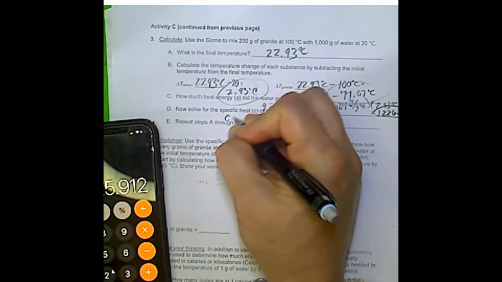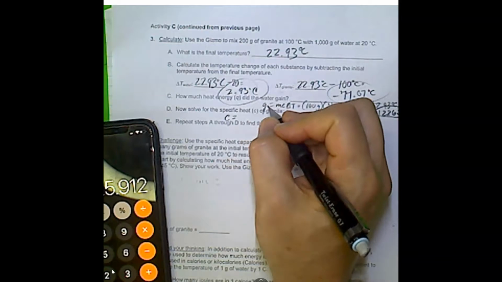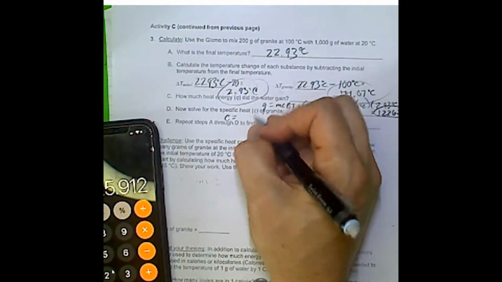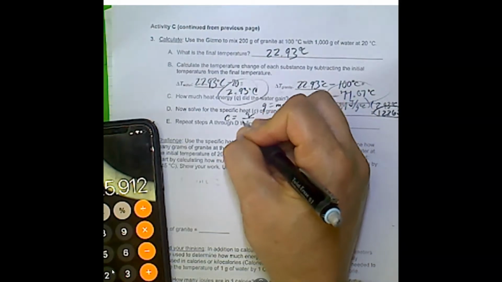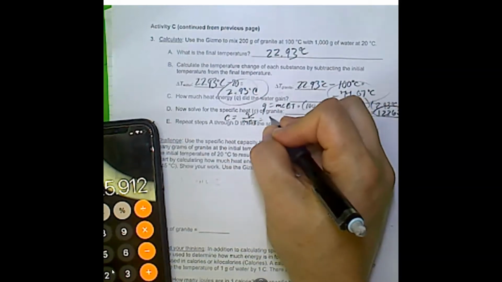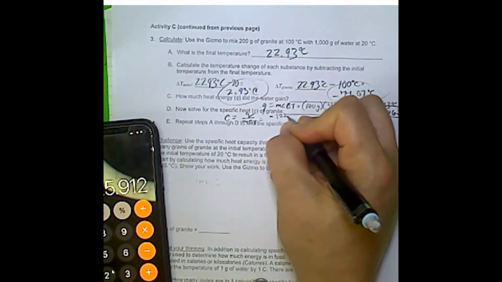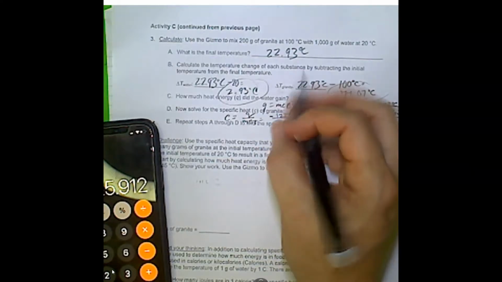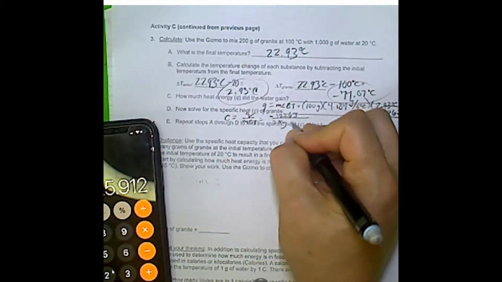Now it says, now solve for the specific heat of granite. Oh, it's the same old thing. We know that C equals, what does it equal again? Q over M delta T. We know that the Q is the negative of what we gained from the water, negative 1,226 joules. And the mass of the granite was 200 grams.